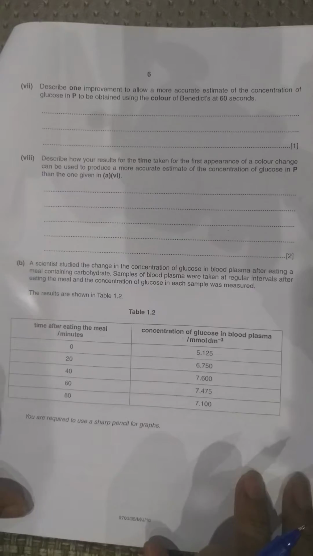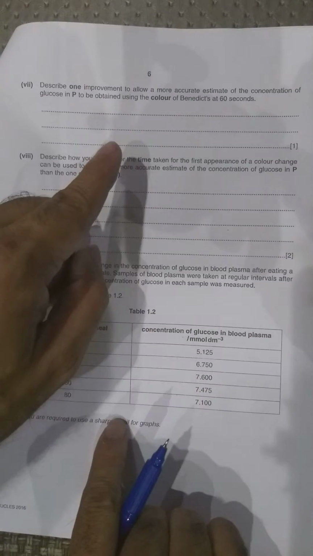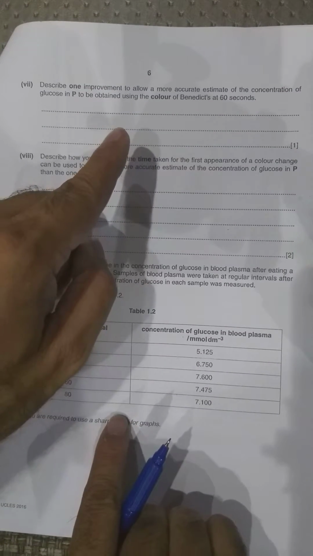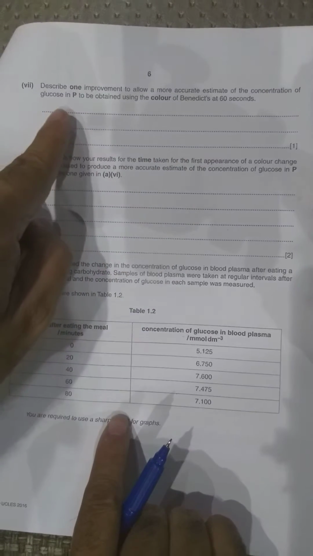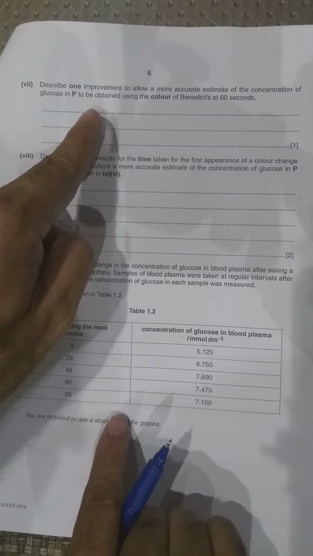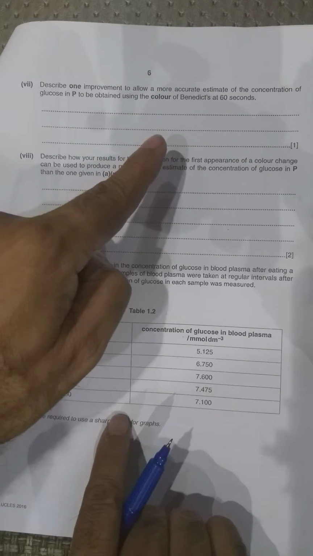Then describe one improvement to allow a more accurate estimate of the concentration of glucose in P to be obtained using the color of Benedict's at 60 seconds.